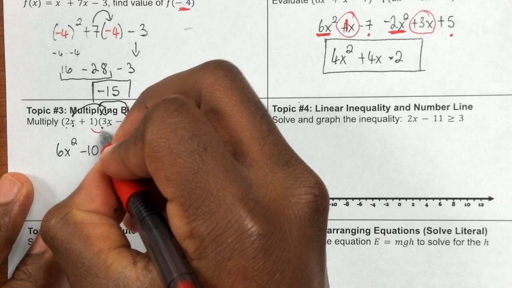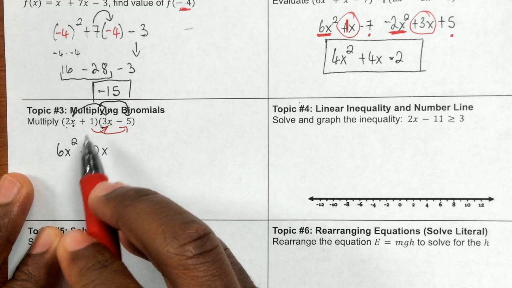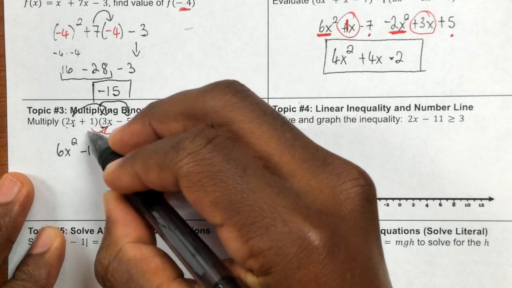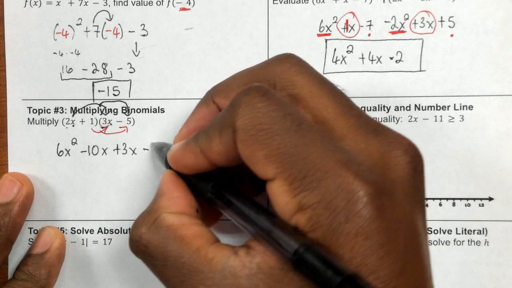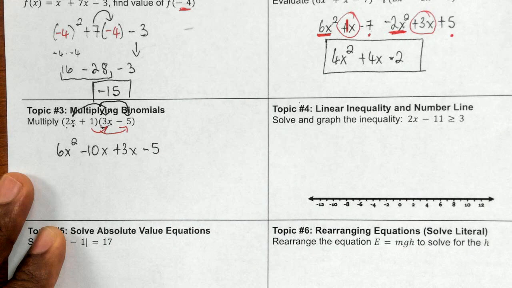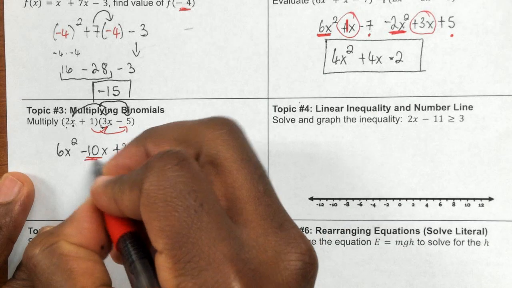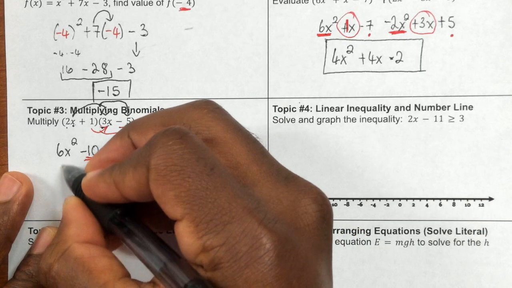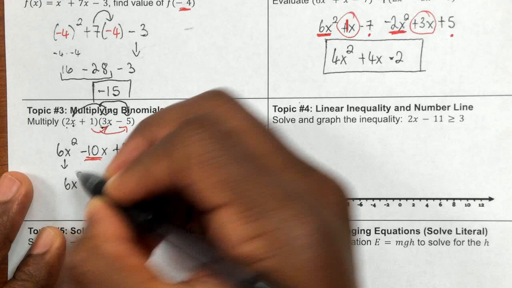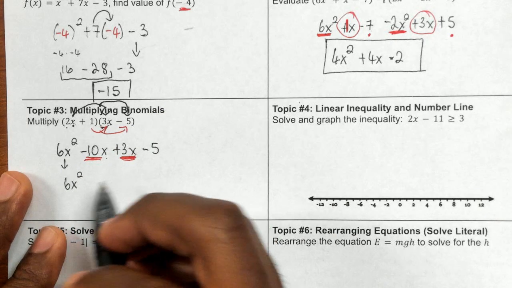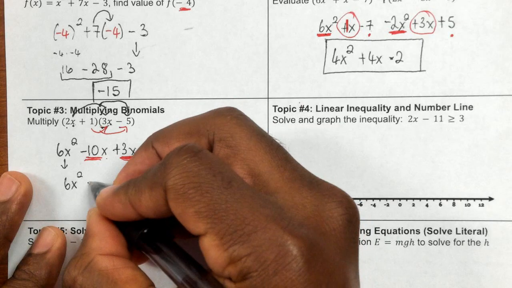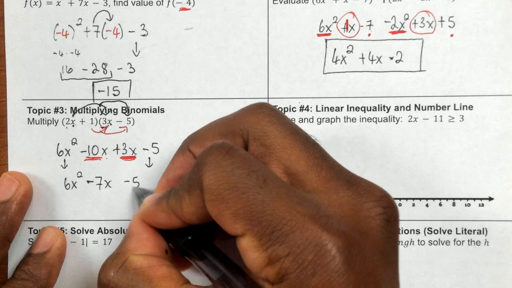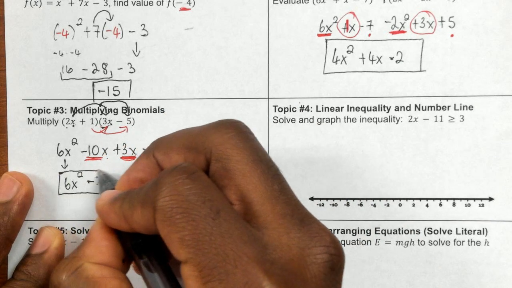Now I'm going to distribute the positive 1 to each of these two terms. 1 times 3x is positive 3x. 1 times negative 5 is negative 5. So now we're going to combine like terms. These are the only two like terms because those are the only x's. So the 6x squared I would bring down. Negative 10x plus 3x is a smaller negative when you add it, and you'll get negative 7x. And then the negative 5 you would bring down. So again, guys, just like that.